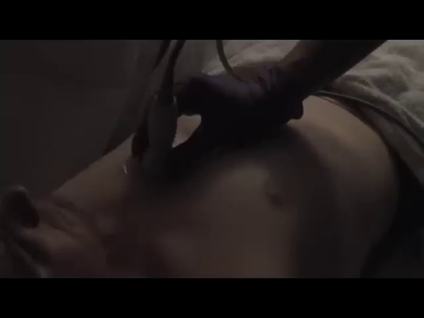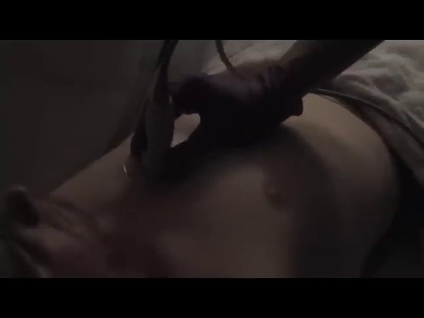On many images, you can sweep the probe and look for the descending thoracic aorta. It will be a circular anechoic structure that will be posterior to the left atrium.